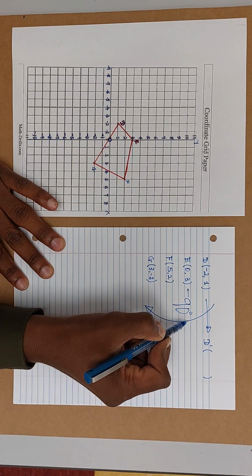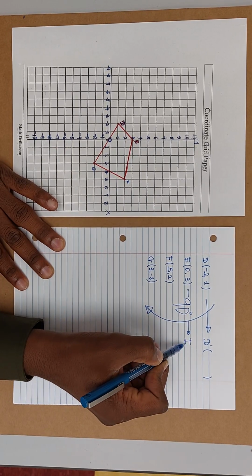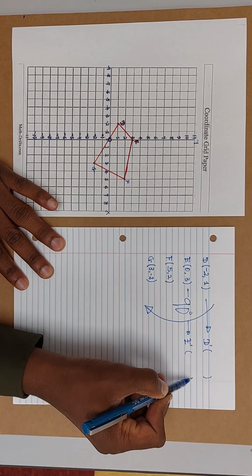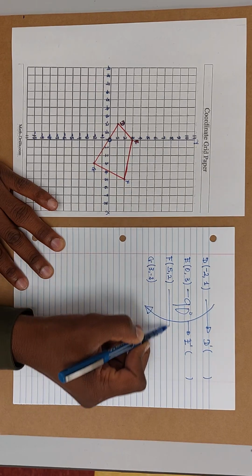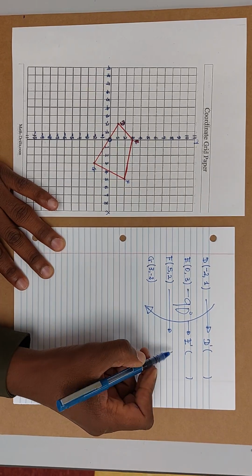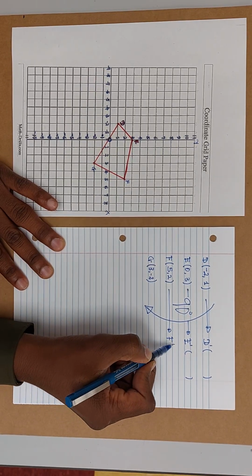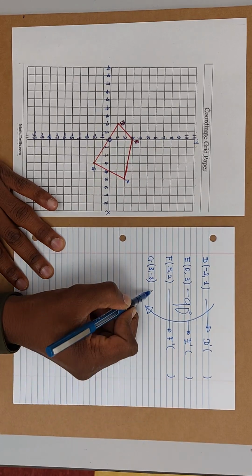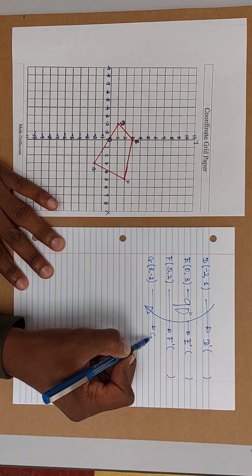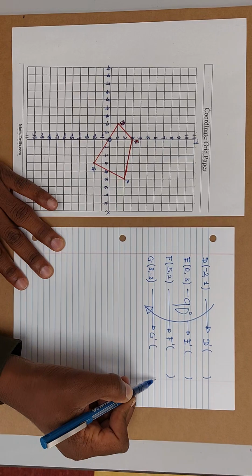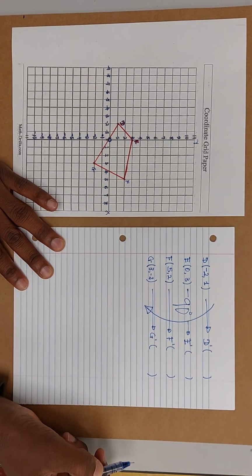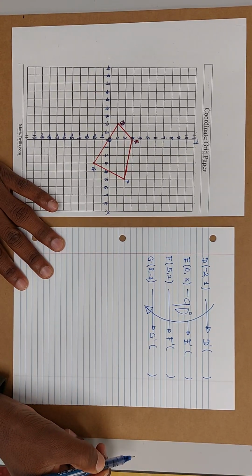What does E prime become? What will be the coordinates of F prime? What will be the coordinates of G prime? Remember, the primes are the images after the rotation.